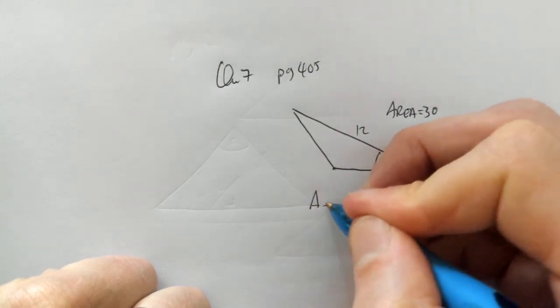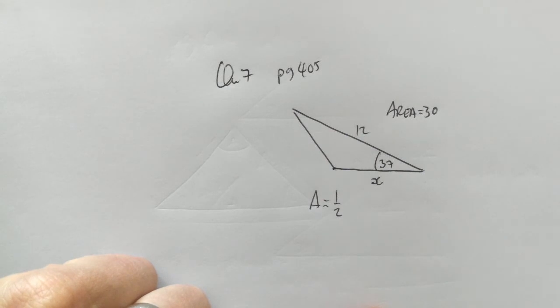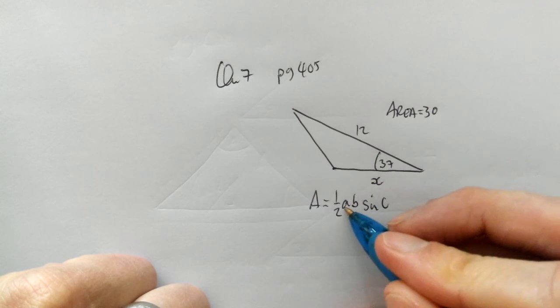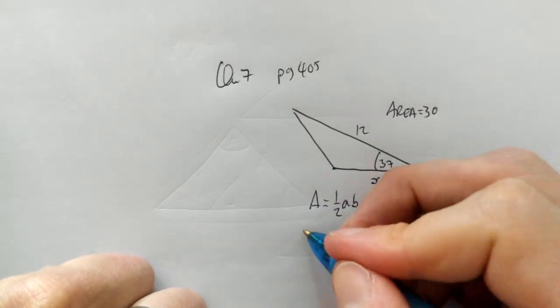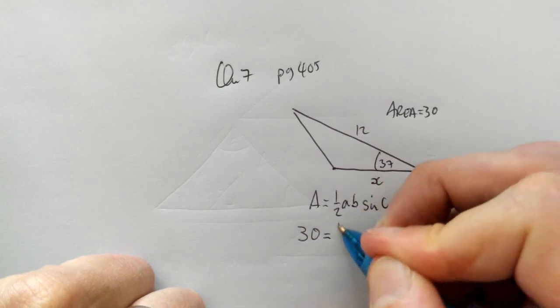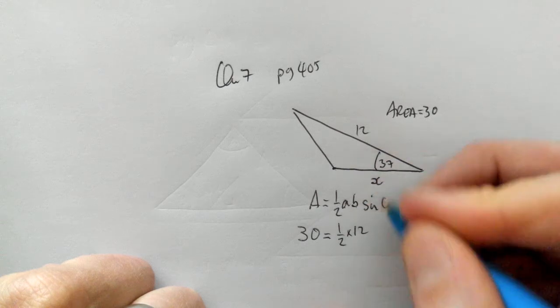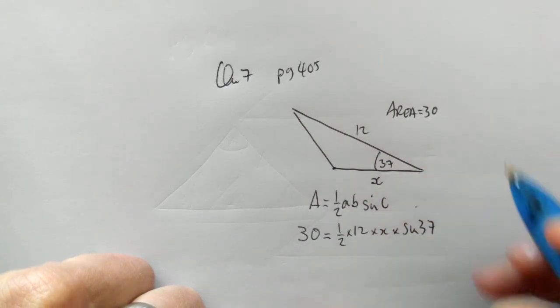So area is equal to half, if I use letters, A, B, sine C. So the two sandwich sides times the angle. I know the area is 30, so we're just going to put the numbers in the right place. Half times, let's call A 12, B is x, times sine 37.